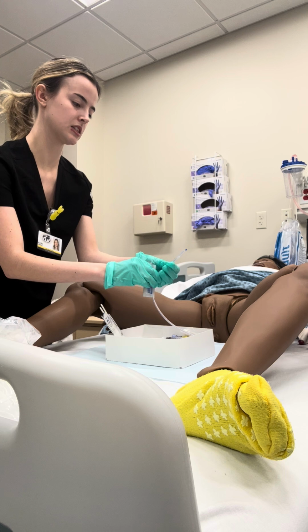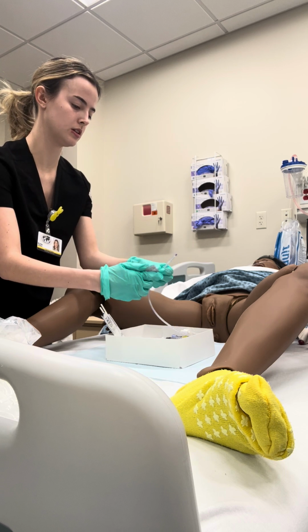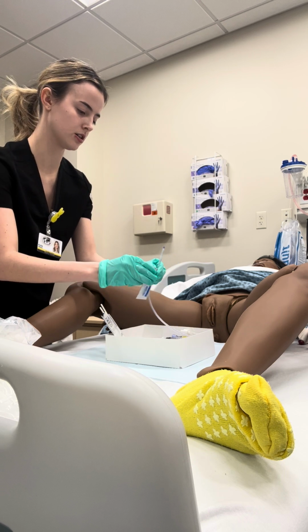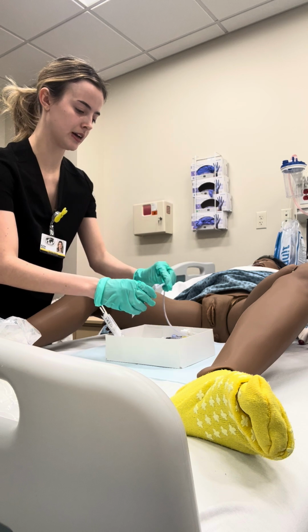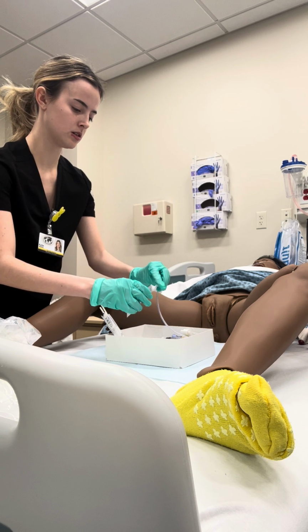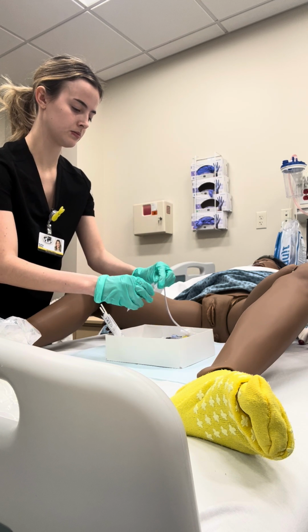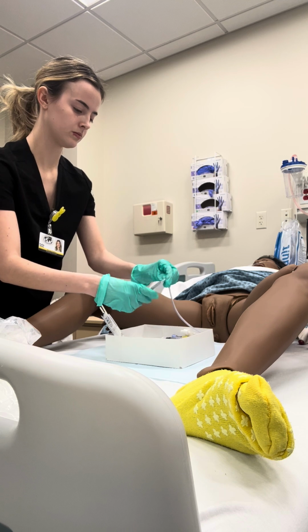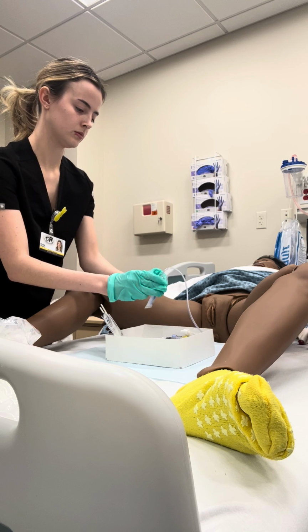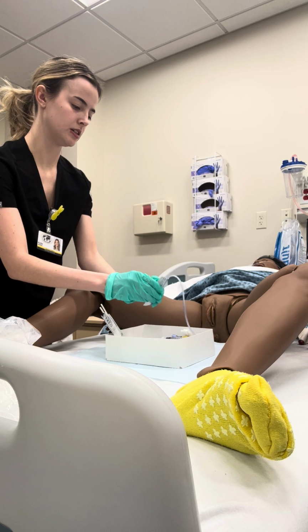I'm using the smallest size possible. This is a 12 French catheter. And I'm going to go ahead and lubricate. And then try to loosen that so it's easy to get out.